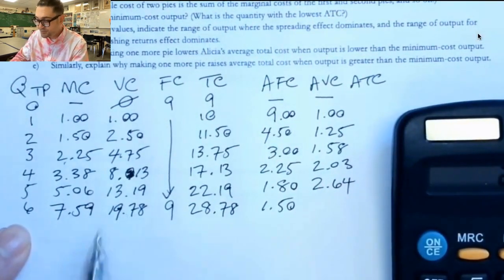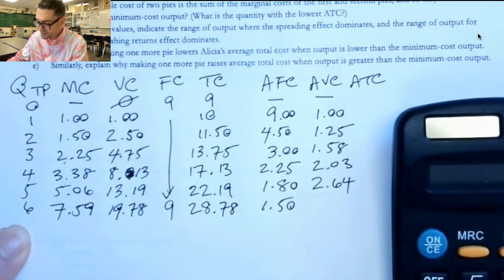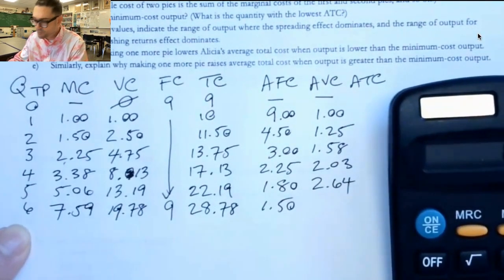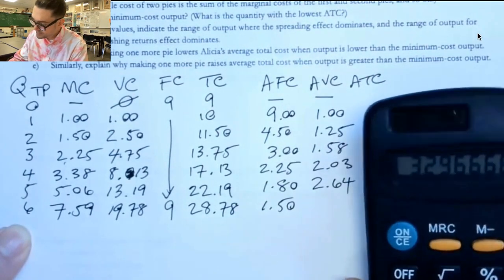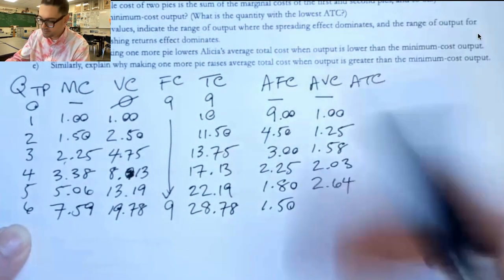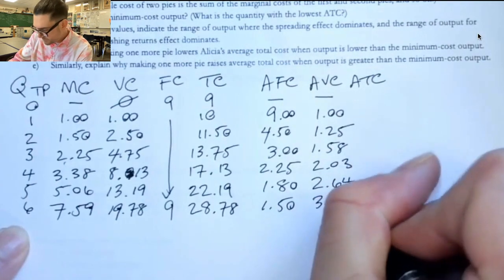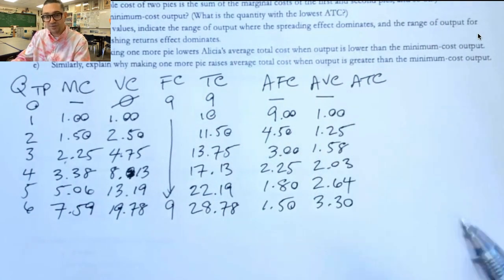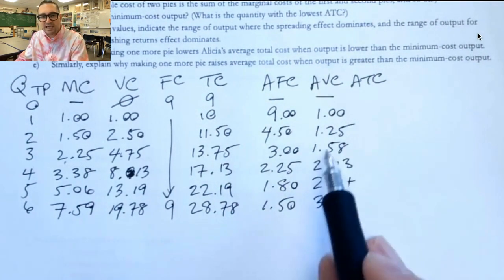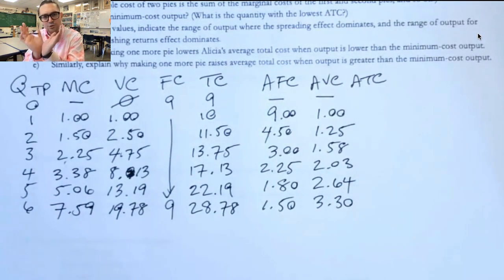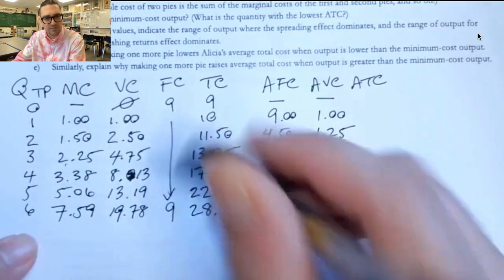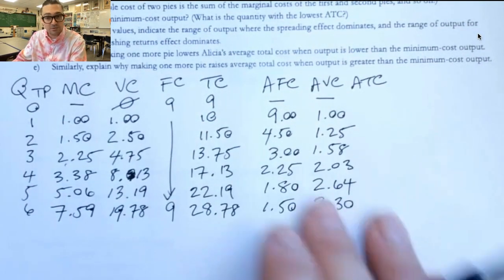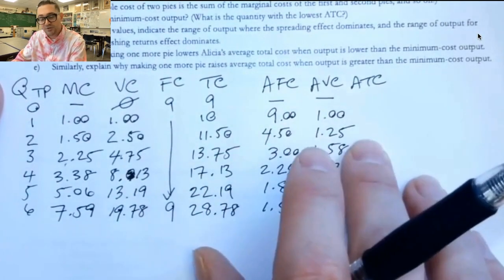And then last variable cost of $19.78 divided by 6 equals $3.30. And so now we have these average variables. Now, they aren't really behaving the way that maybe we would want with that U shape a little bit, but that's okay because these numbers for variable cost are not really behaving the way that we would expect either.